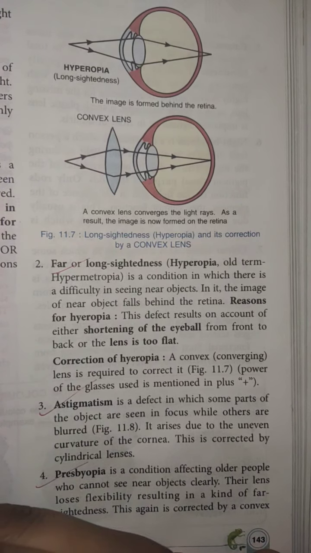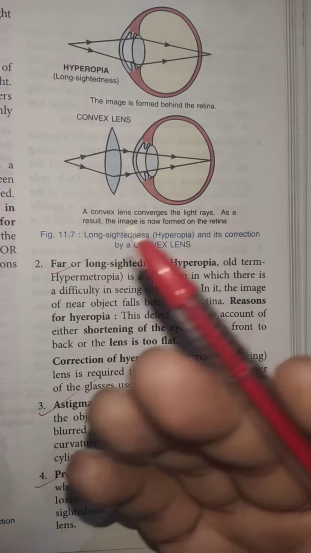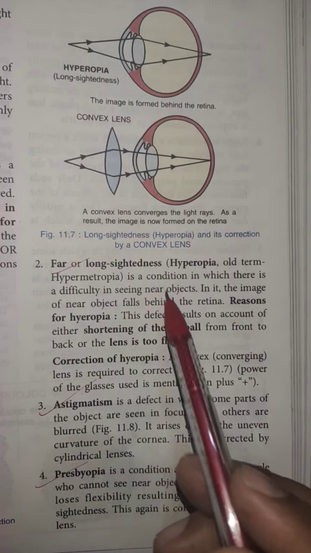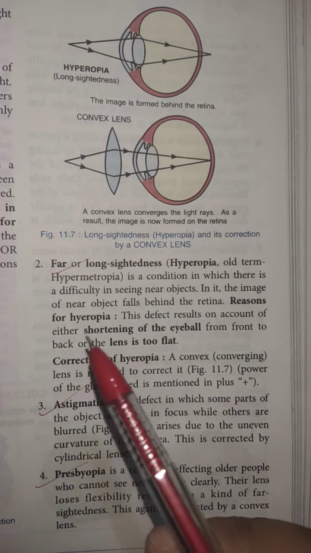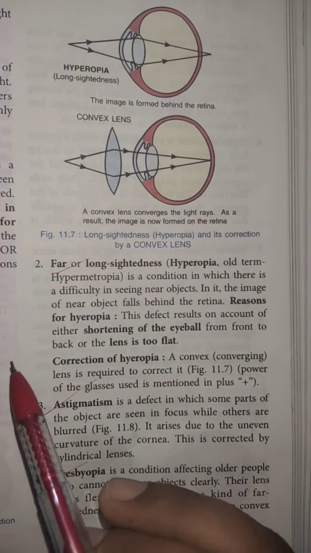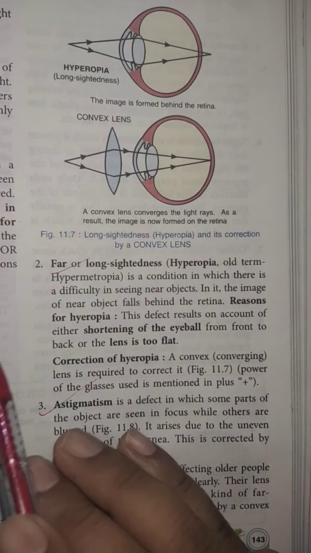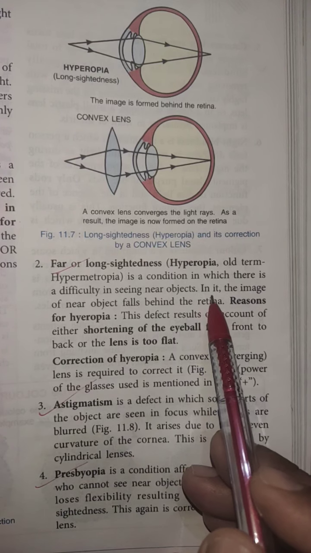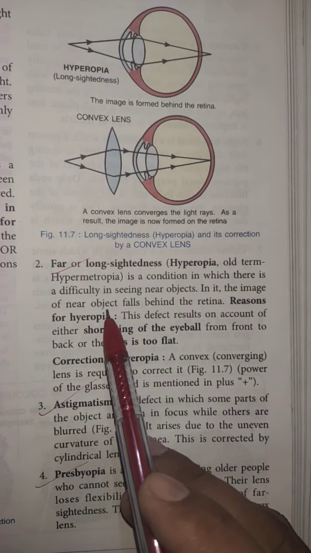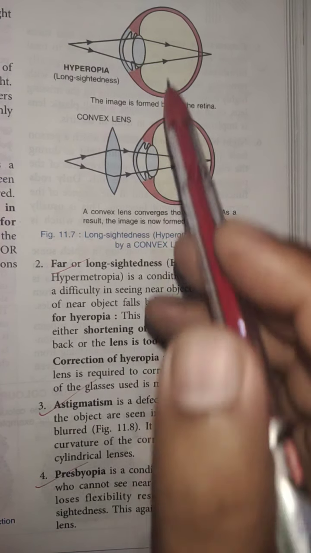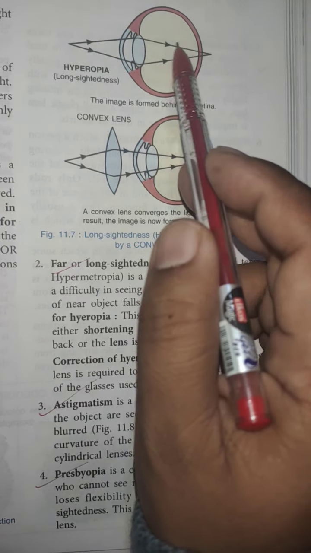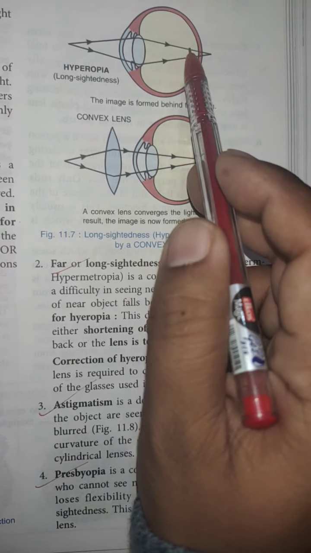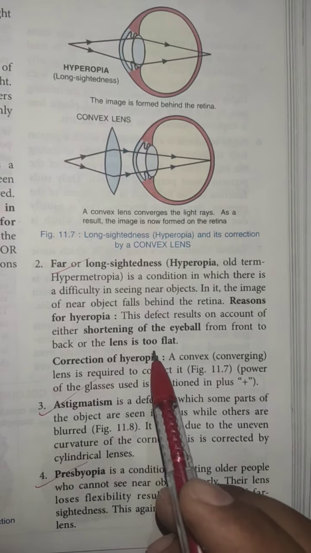Just opposite to myopia, where we could see near objects but not far objects, here we are not able to see near objects, but far objects are visible. In it, the image of near objects falls behind the retina. In short-sightedness, it does not reach the retina, but in long-sightedness, it falls behind the retina.